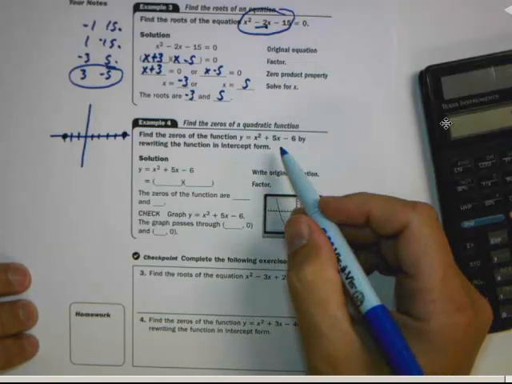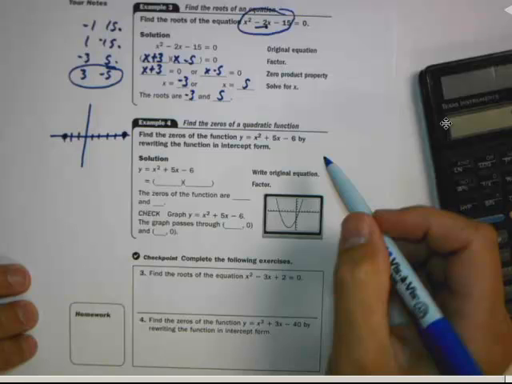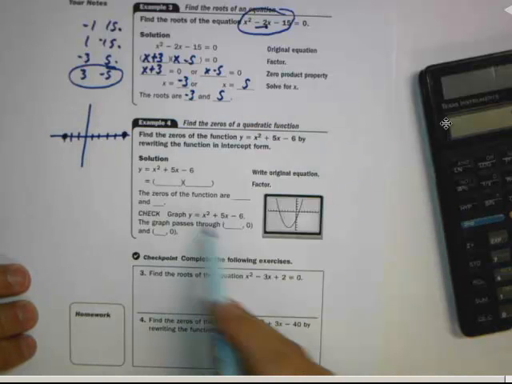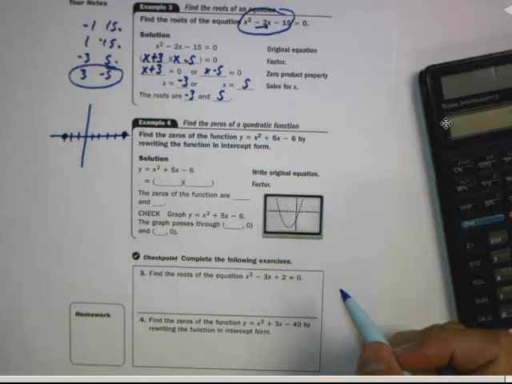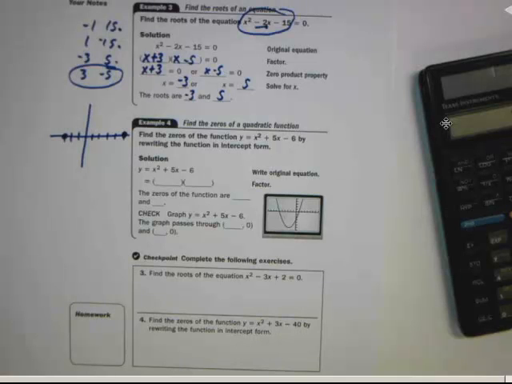Find the zeros of a quadratic function. Well, one of the ways you can find the zeros of the quadratic function is right on your graphing calculator. When we're using our graphing calculator to find the zeros, we're going to do this the old-fashioned way.